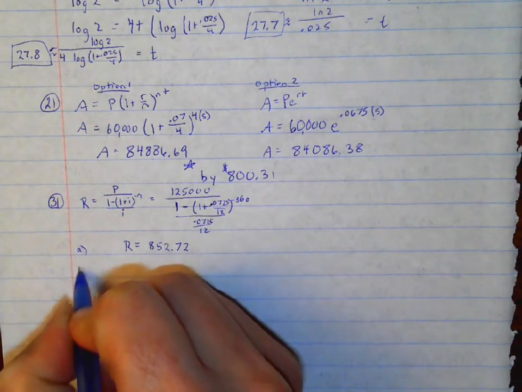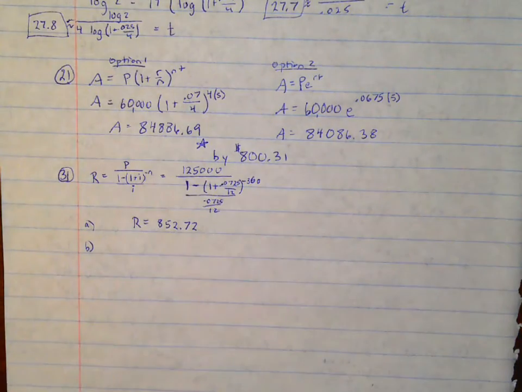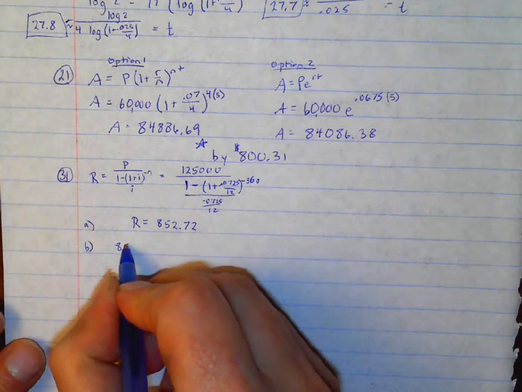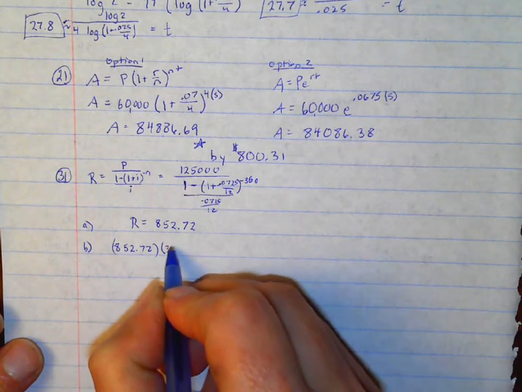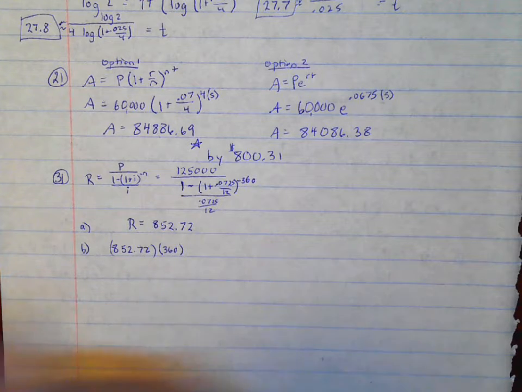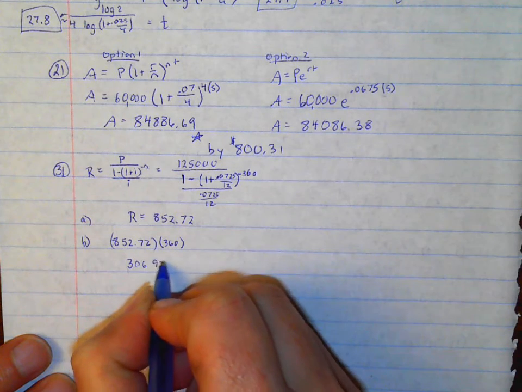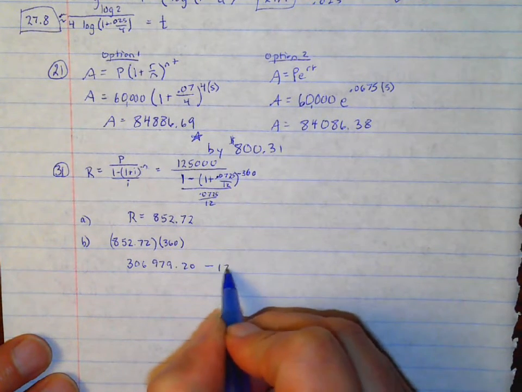Now part B asks us, how much interest are you paying over those 30 years, right? Okay, so we're paying $852.72 for 360 months. We're doing that, and that gives you we're paying an amount of $306,979.20, and we only owed $125,000.